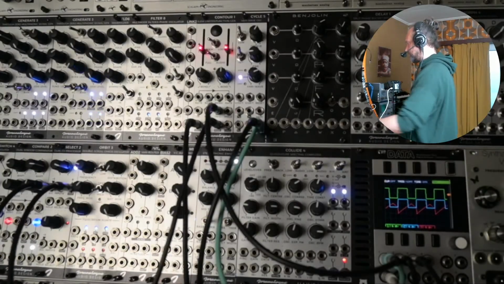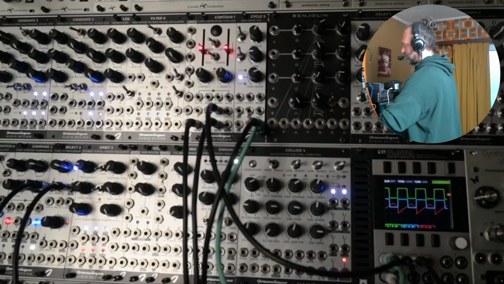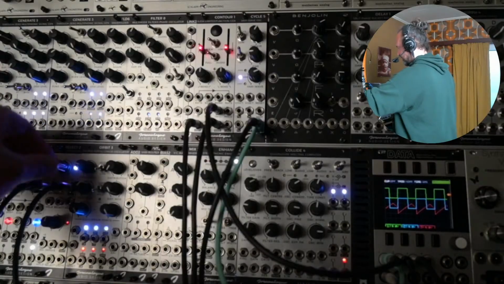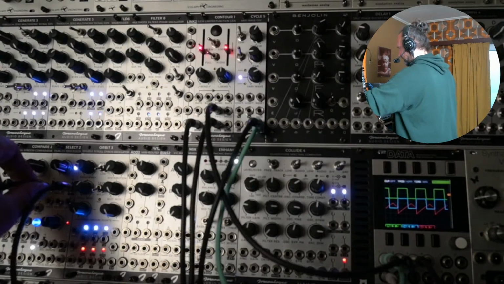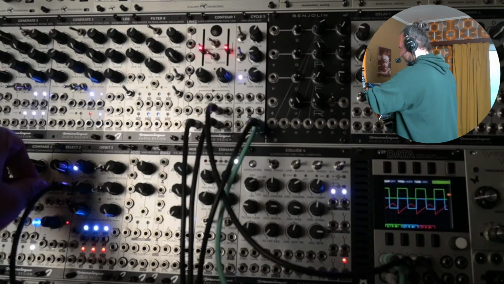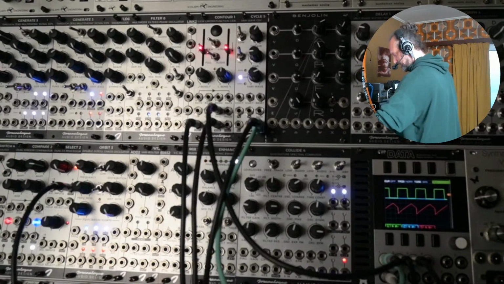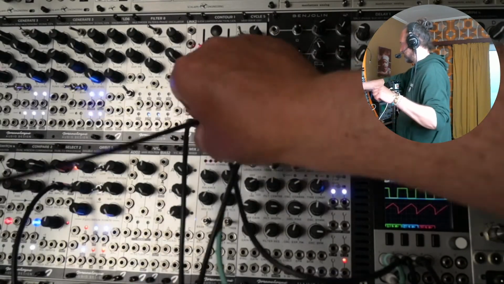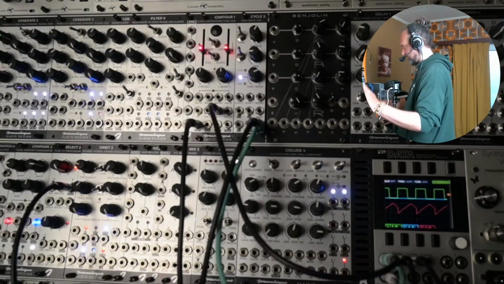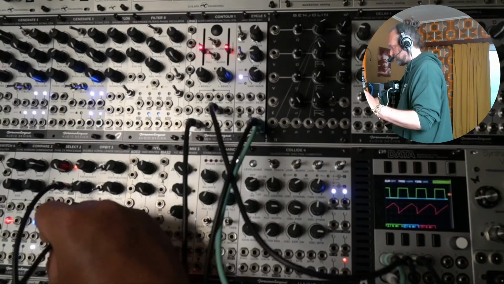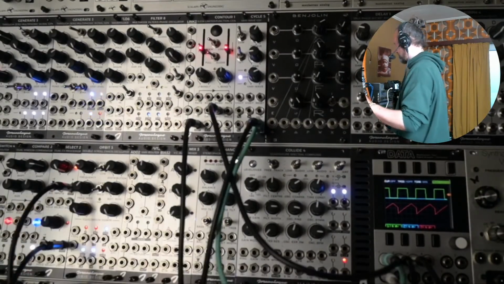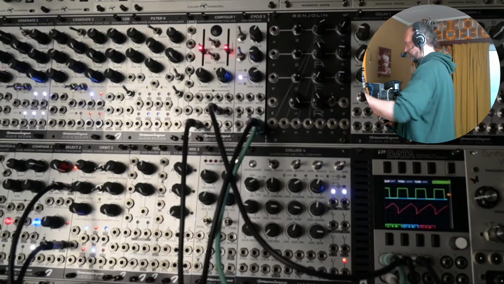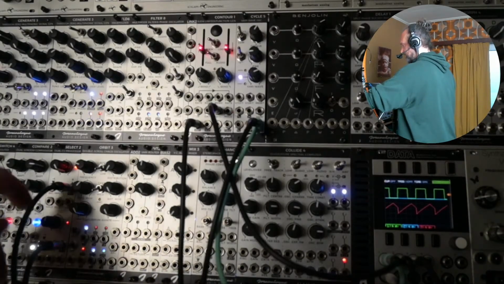So what we need to do is... what can I do here? So let's remove this and let's mute this signal for a while. Let's just be very methodical about this. When there is nothing patched in here, we have 5 volts.